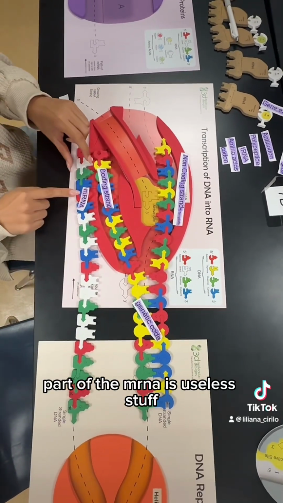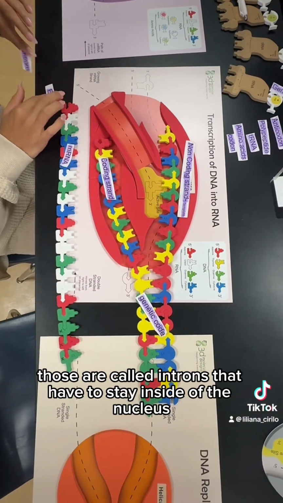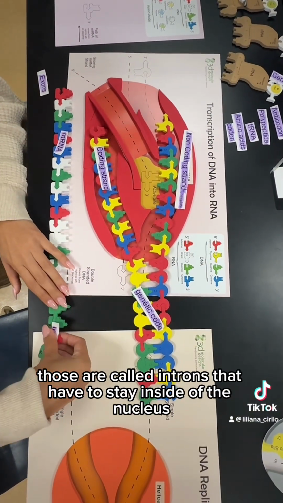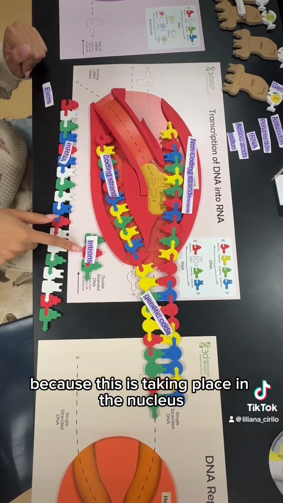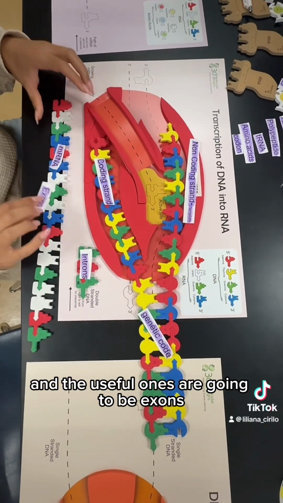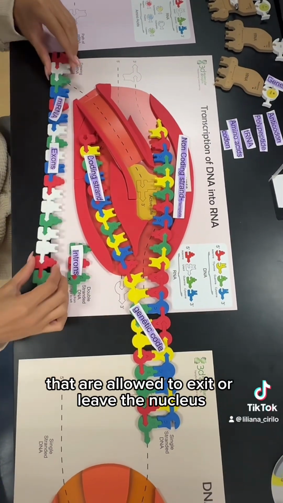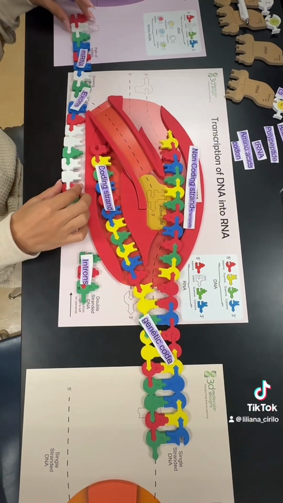Part of the mRNA is useless stuff. Those are called introns that have to stay inside of the nucleus because this is taking place in the nucleus. And the useful ones are going to be exons that are allowed to exit or leave the nucleus.